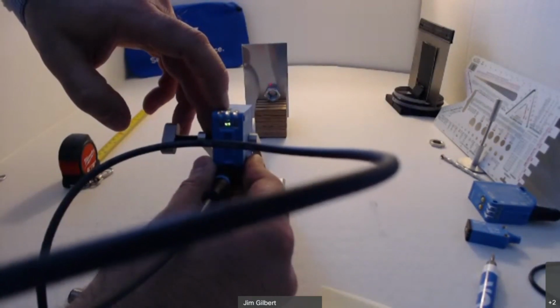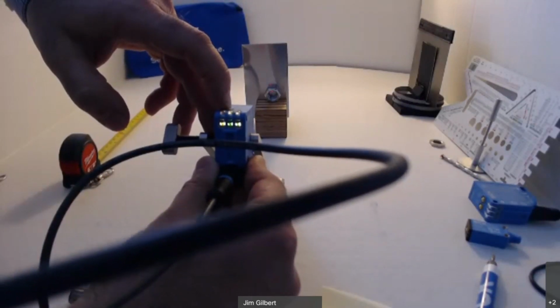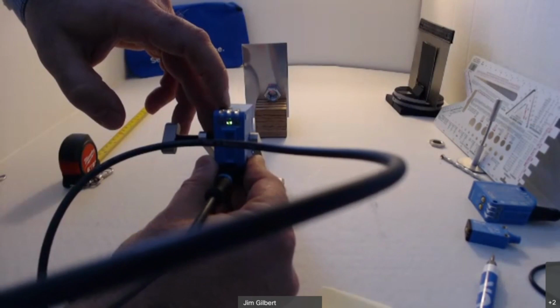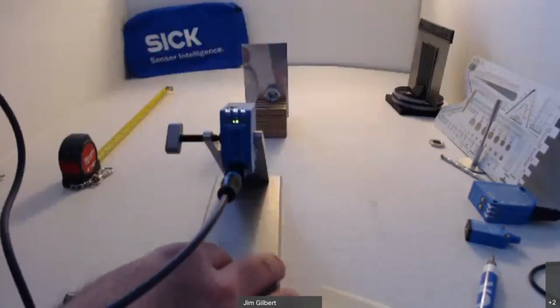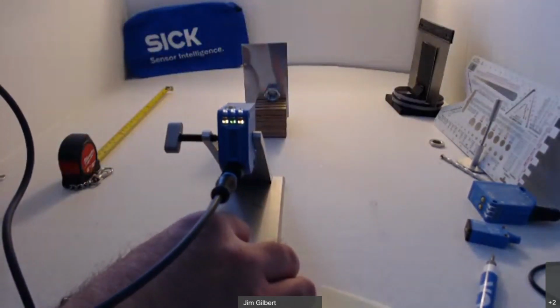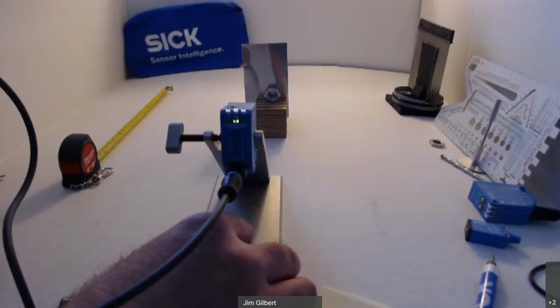Be careful, this is kind of a caffeine test for me, to see how much caffeine I've had today. But if I can do it right, I can teach it on the nut and not detect the background. So I'll do that again in case the cable was in the way. But basically I'm detecting the nut and not the background.